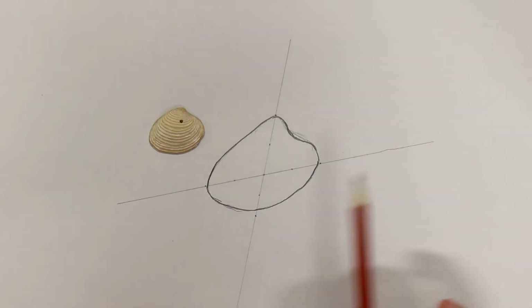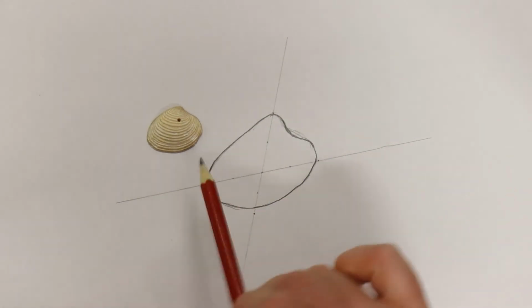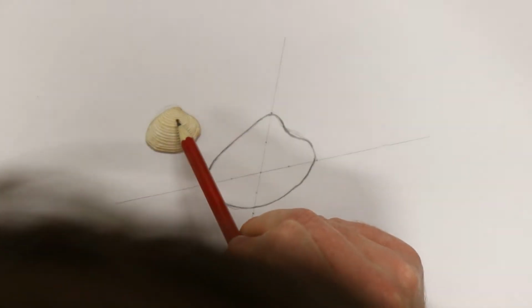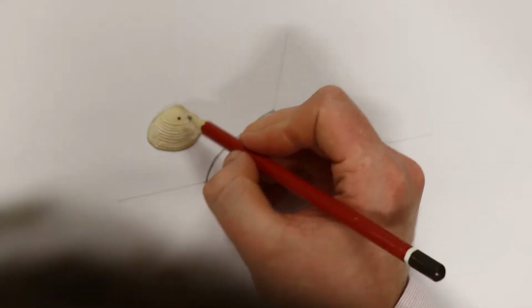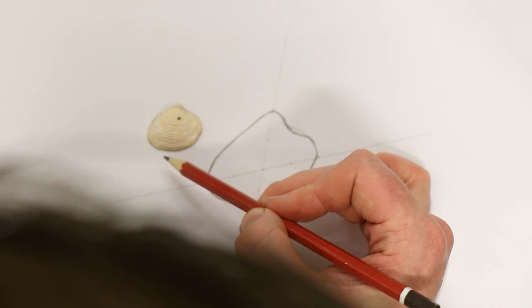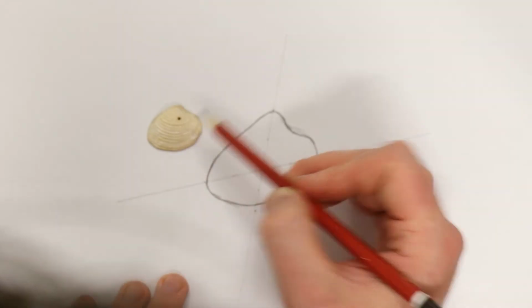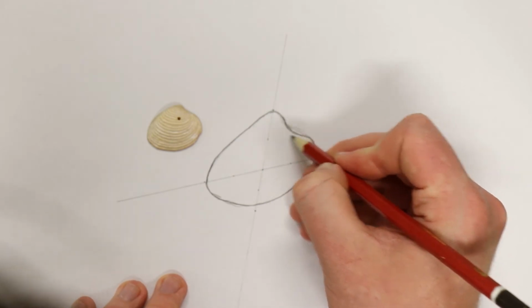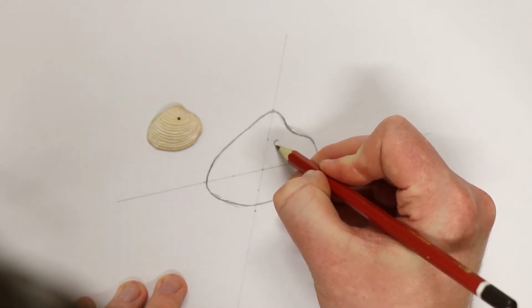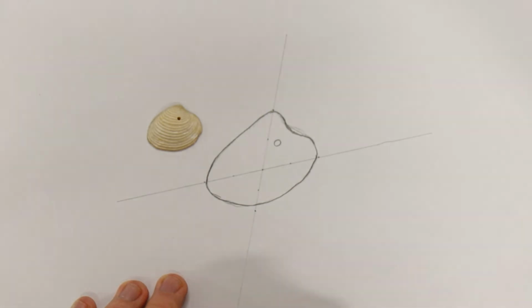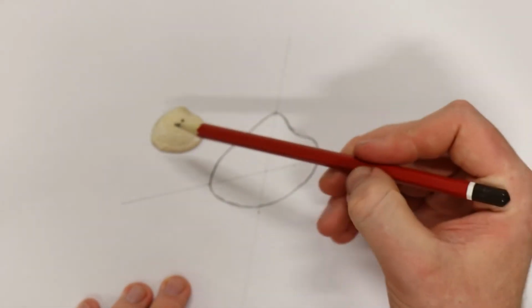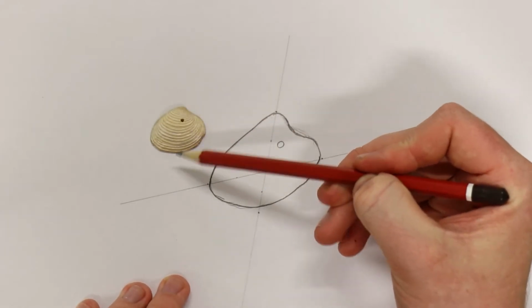The next thing we can do is start adding in some detail. One thing I might like to add in first is this little borehole here. We can see it's just below that point and almost along the same axis, but then just slightly in. So I'm going to draw it just along the same axis, slightly in, just away from that lump, and we've got a little hole. We also have ridges running this direction, and then also very minor ones going this direction.